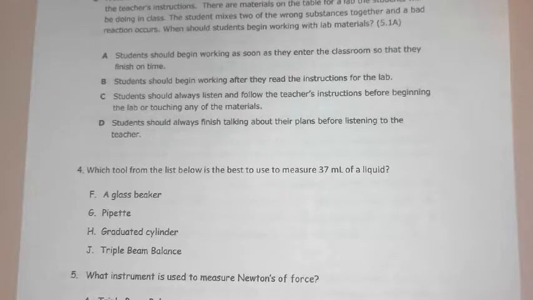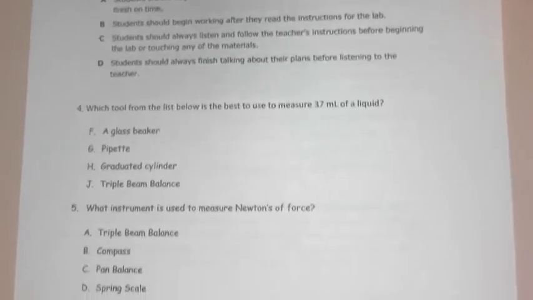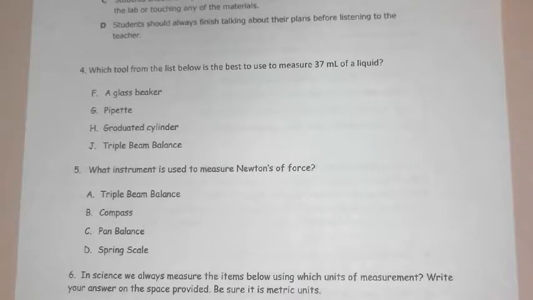Number 4. Which tool from the list below is the best to use to measure 37 milliliters of a liquid? F, a glass beaker. G, a pipette. H, graduated cylinder. J, a triple beam balance. Number 5. What instrument is used to measure newtons of force? A, triple beam balance. B, compass. C, hand balance. D, spring scale.